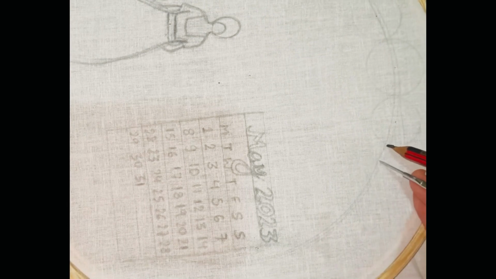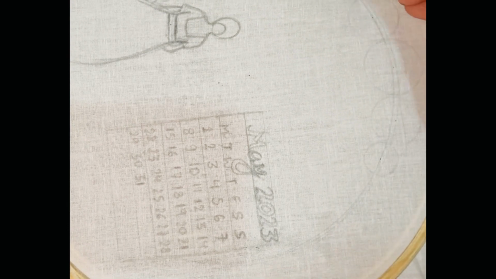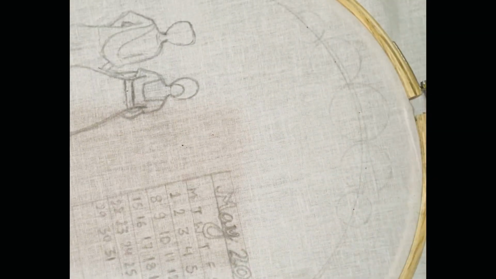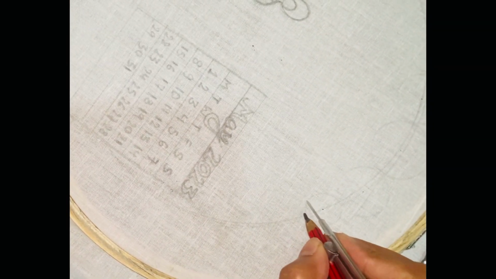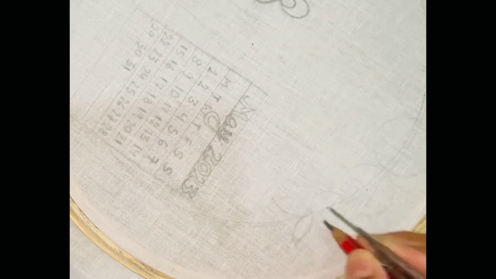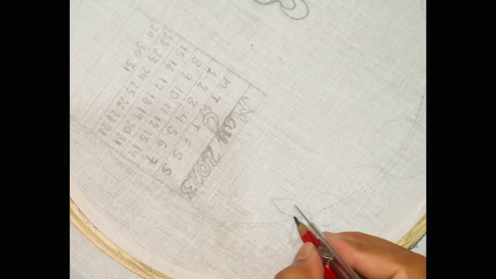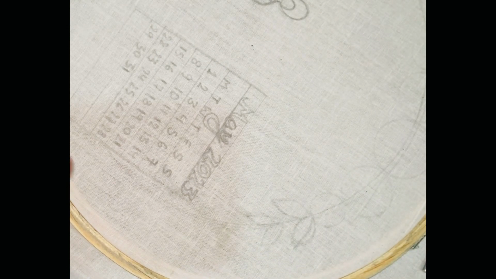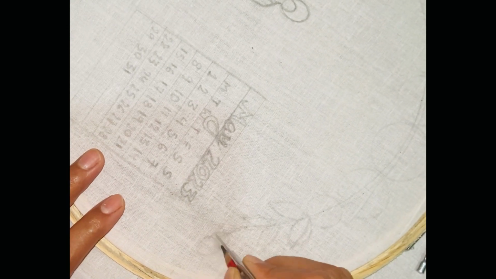I have just used the compass to create small circular rounds. I decided to keep five flowers on it, and after that I have created the head of it. Here I'm creating flowers of different sizes, first a small one and then a big one, adjusting my frame, and then giving the outline for the leaves. Small, big, like that.